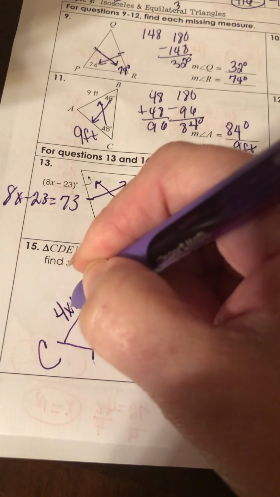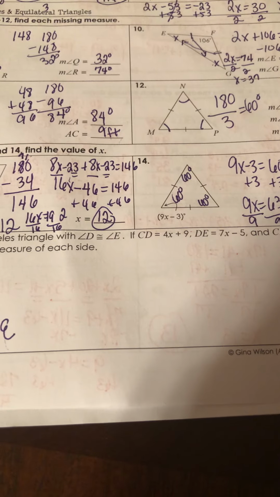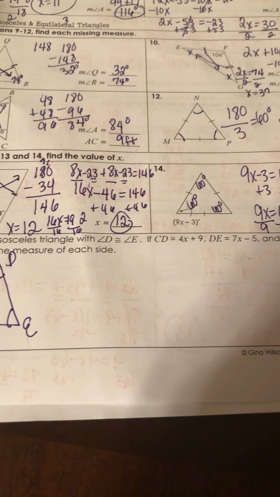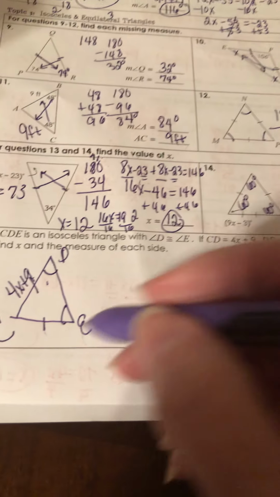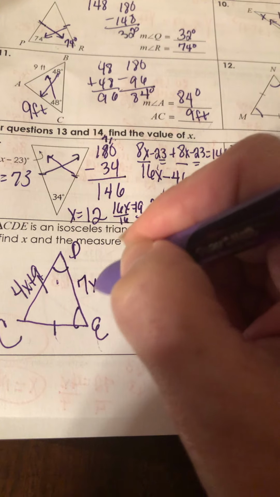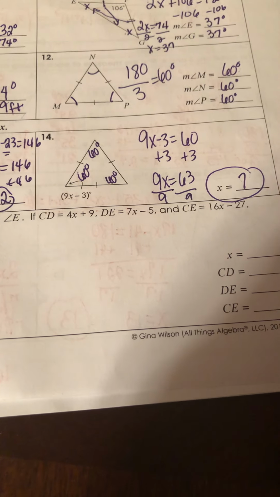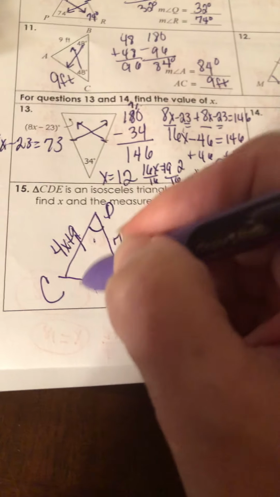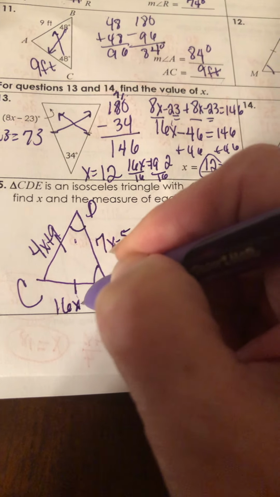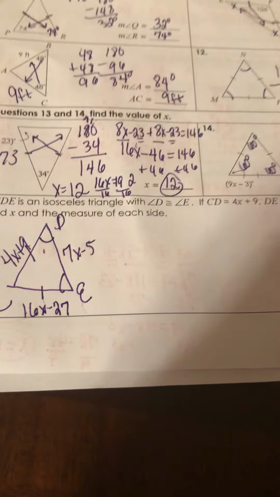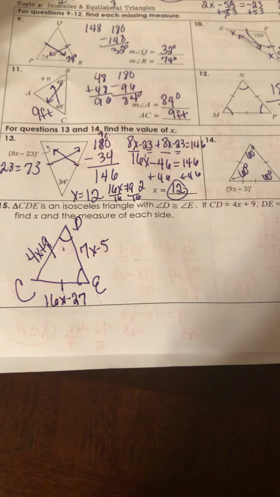CD is 4x plus 9. DE is 7x minus 5. And CE is 16x minus 27. Okay, find x and the measures of each side.